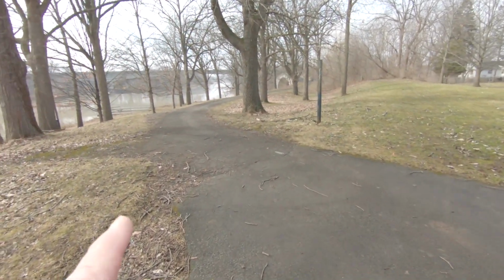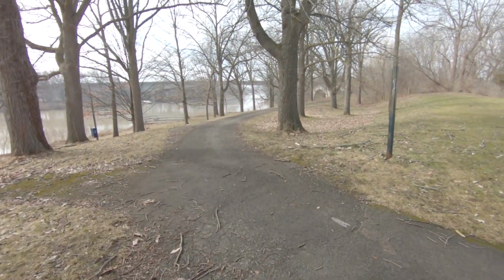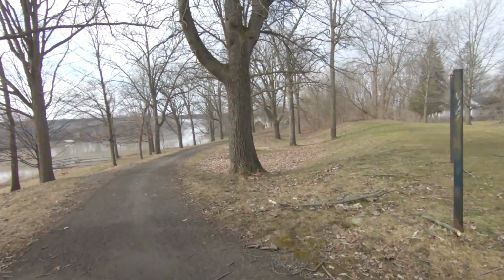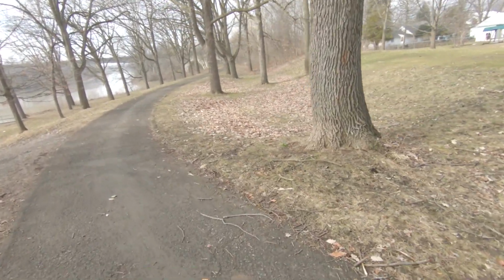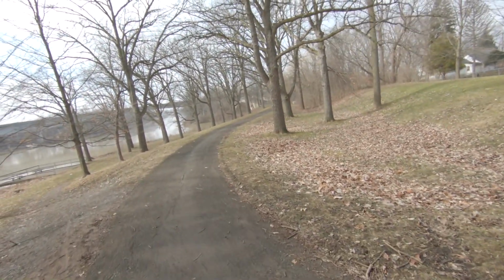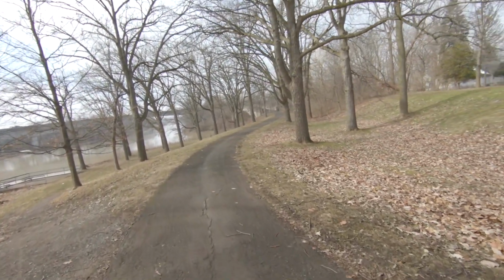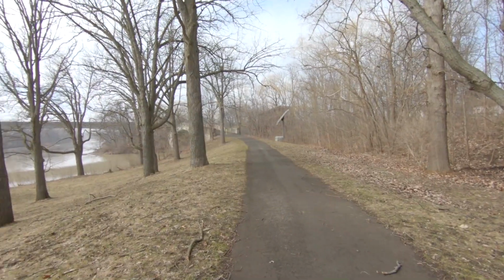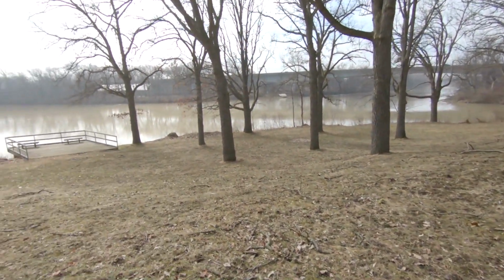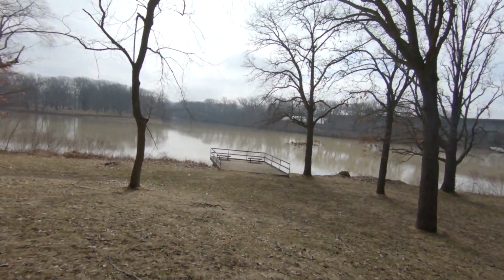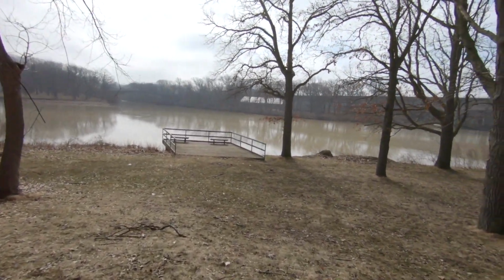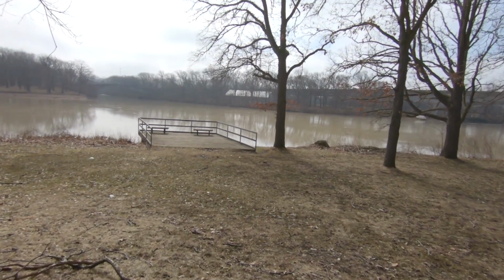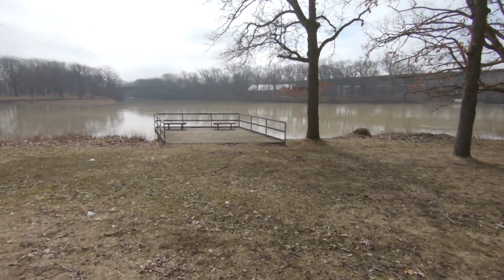The trail makes a little turn and goes down here because there's a large footbridge over the Erie Canal up ahead. Gonna go off the trail here a little bit down to this platform by the river, where we can see the Erie Canal crossing the Genesee.